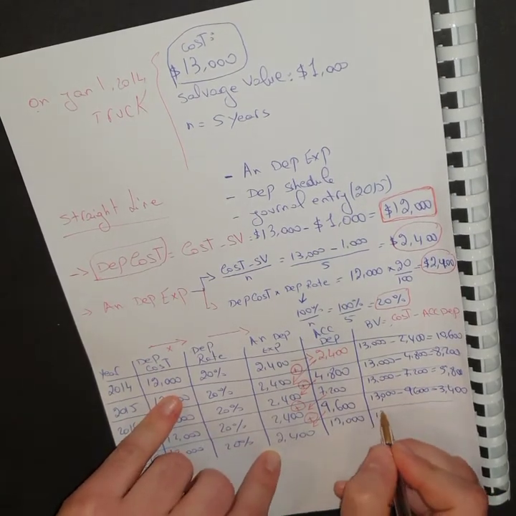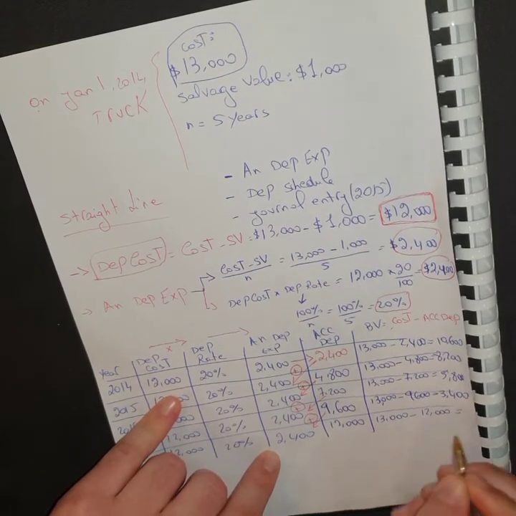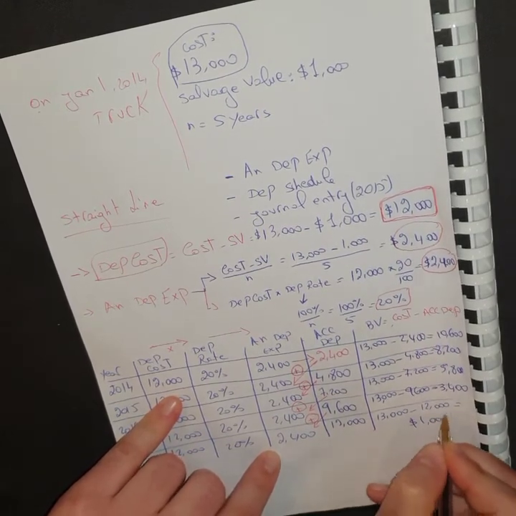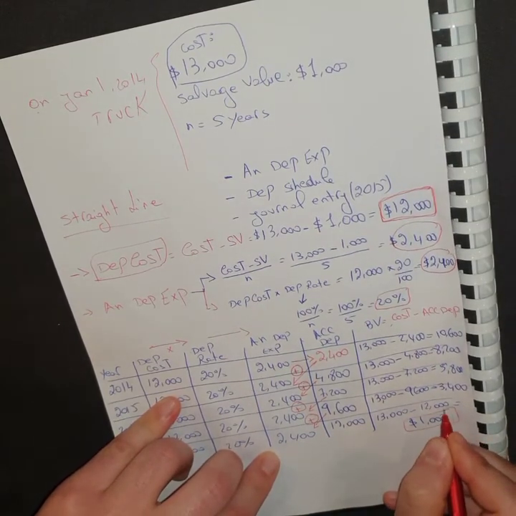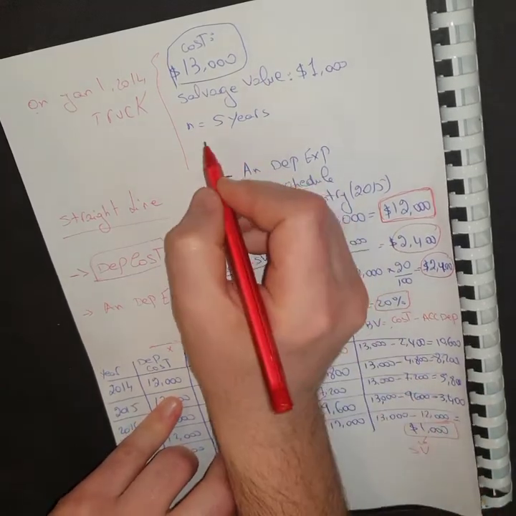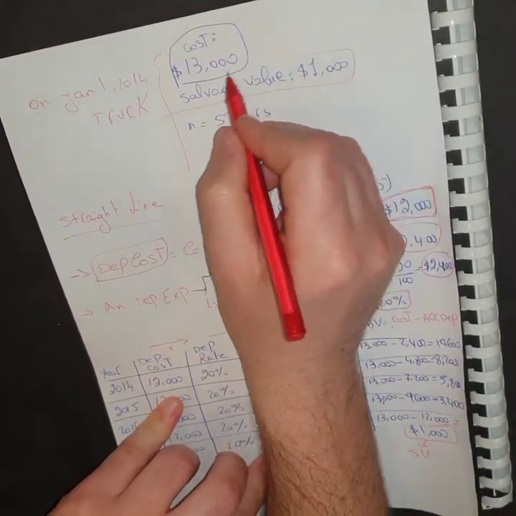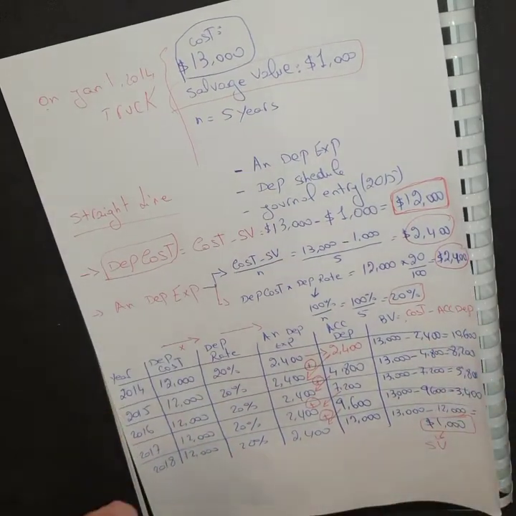Okay, and 13,000 cost minus accumulated depreciation 12,000 equals $1,000. Always the last row in the book value should equal the salvage value. The salvage value is 1,000 as well. Okay, so this is the straight line depreciation schedule.